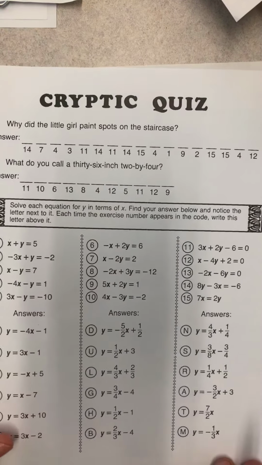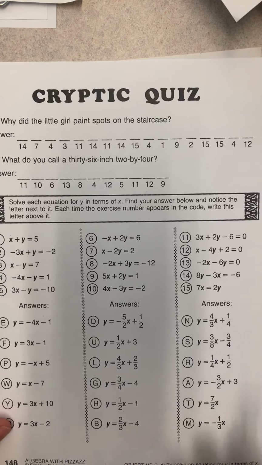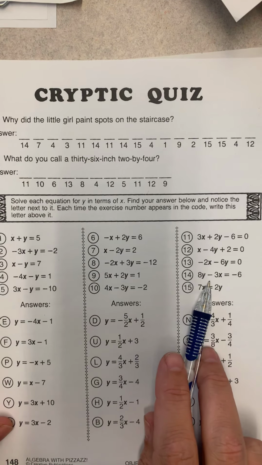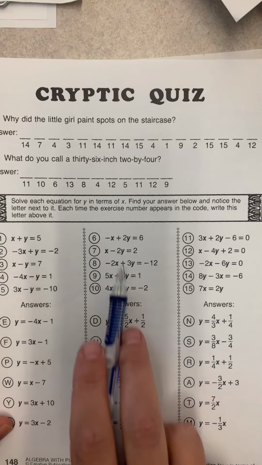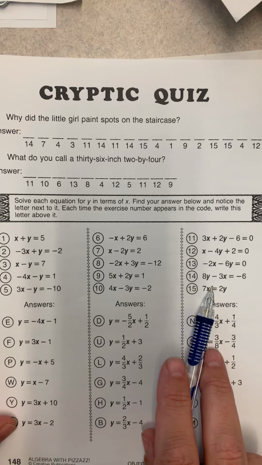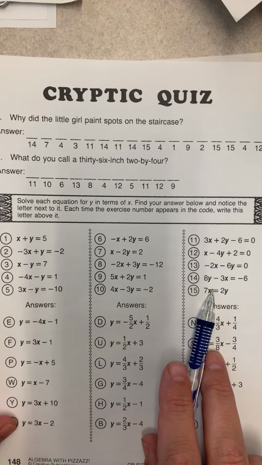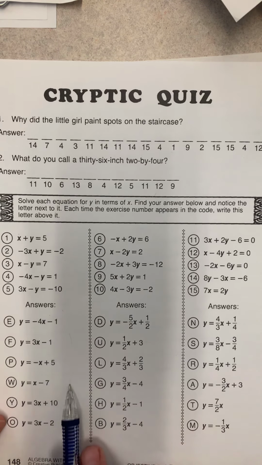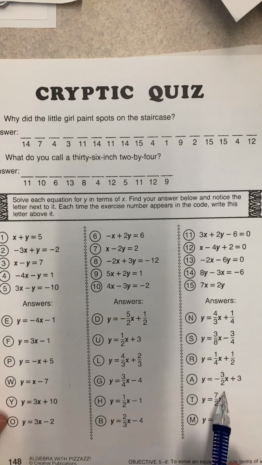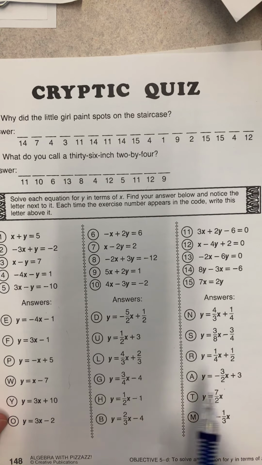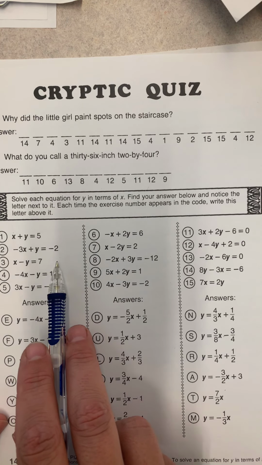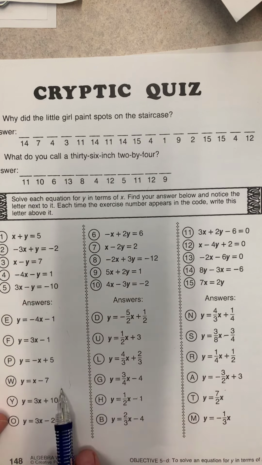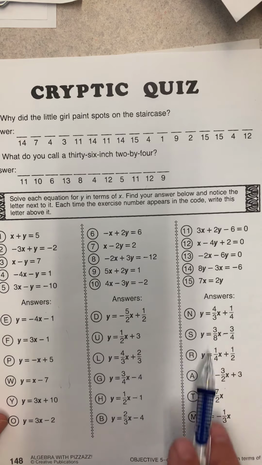Okay, we are going to look at this cryptic quiz, and I'm going to give you some examples out of each one of the columns. The way this quiz works is we are going to solve each one of these 15 equations for y. We're going to get y by itself. There are 6 possible answers below each of the equations. So here we go. Possible answers for each one.